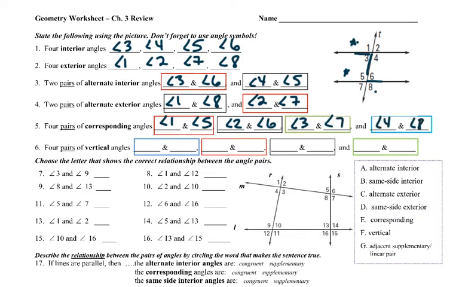And then finally, vertical angles, which we've known for a long time, are angles 1 and 4, angles 2 and 3, angles 6 and 7, and angles 5 and angle 8. So those are the names of our angles.